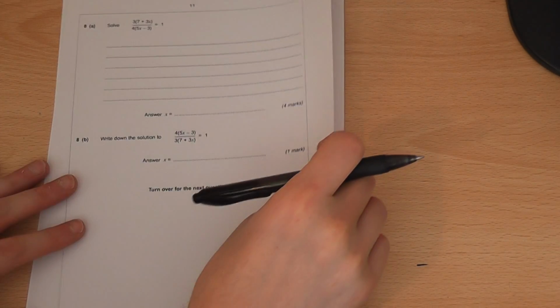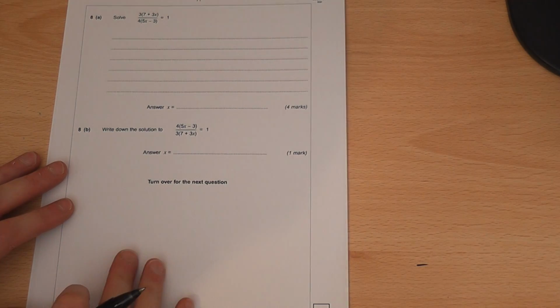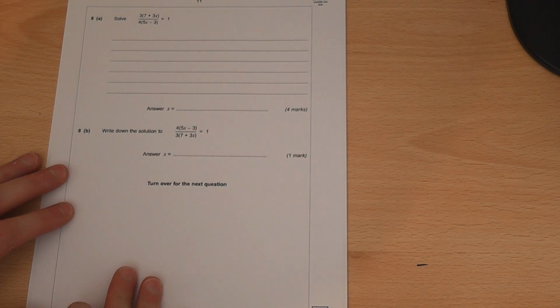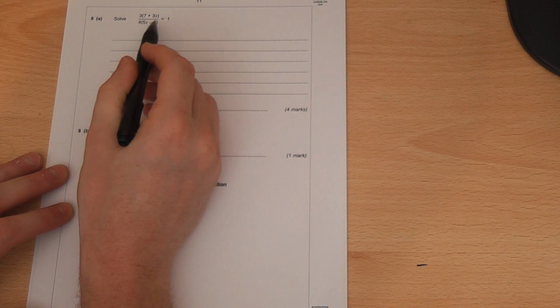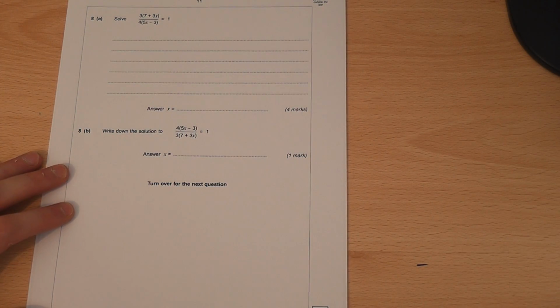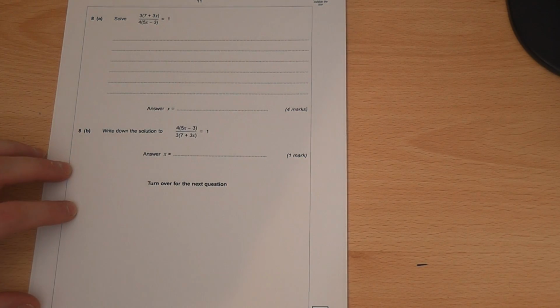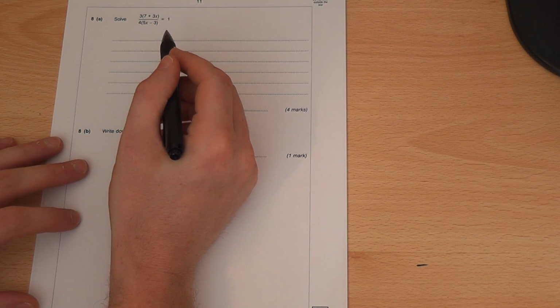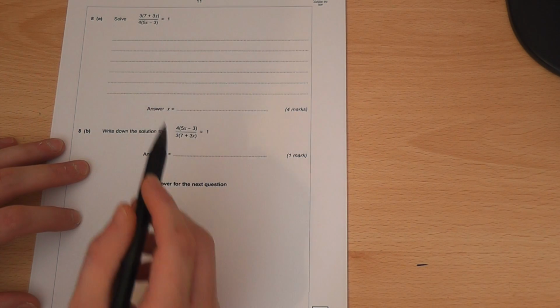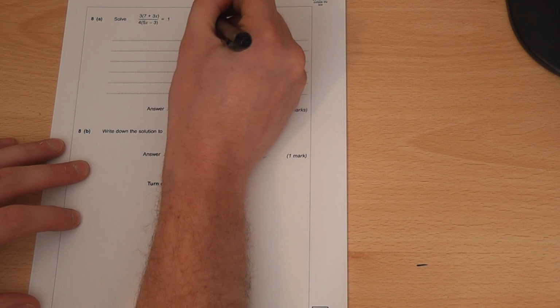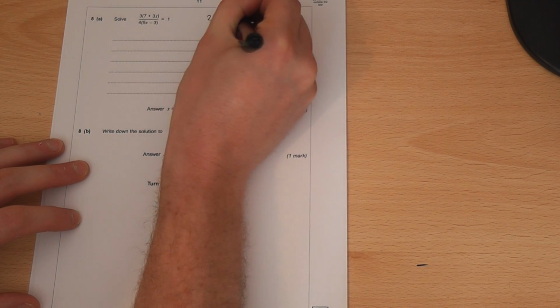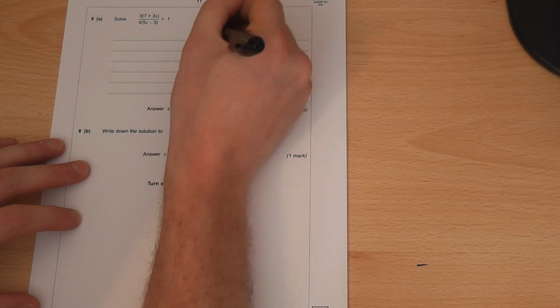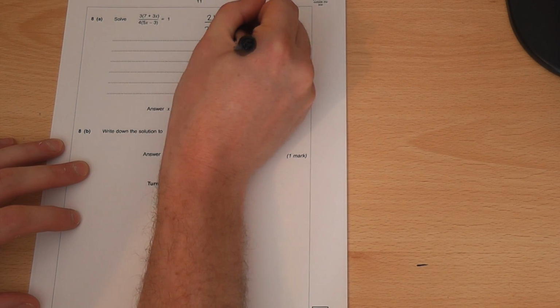Question 8 begins to really push us up towards a good solid B and looks at an equation, quite a hard equation, in which we've got a fraction equal to a number. Now there are various ways of solving this, and I think that the best way is to expand the top and bottom first. So we get 21 plus 9x on the top and 20x minus 12 on the bottom.